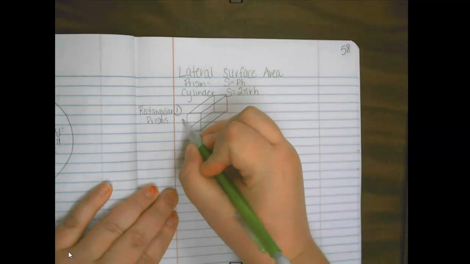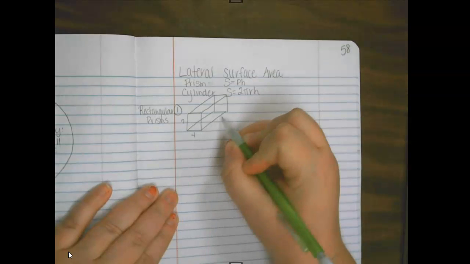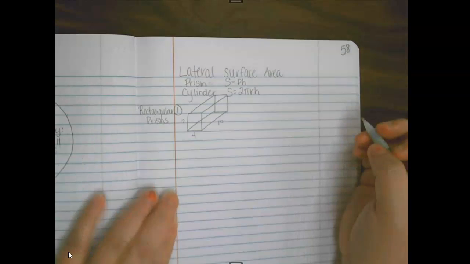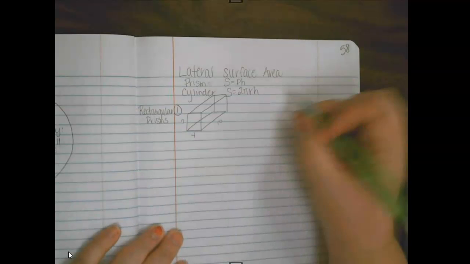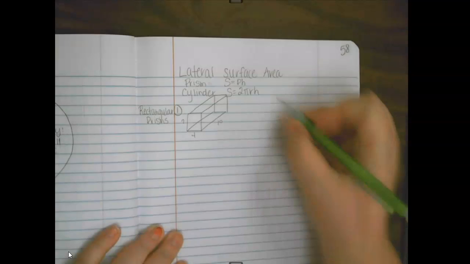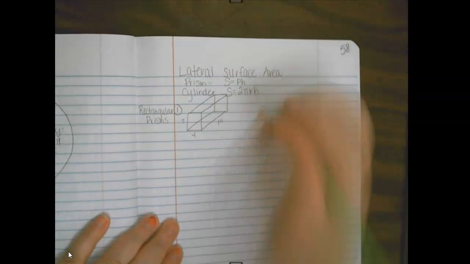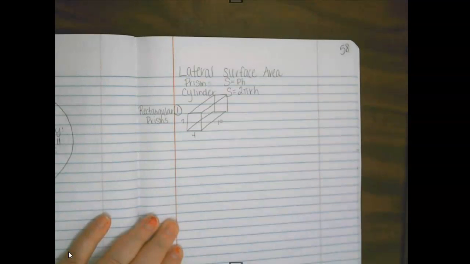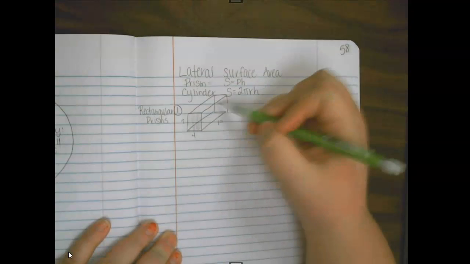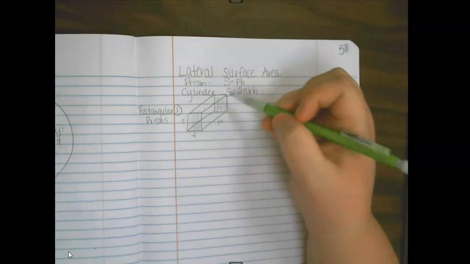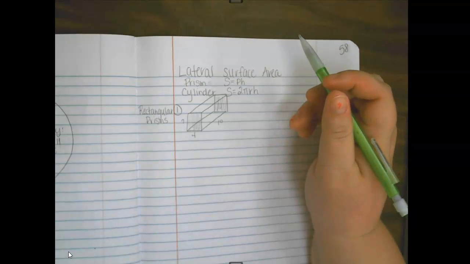This is going to be 7, 4, and 10. Alright, so P stands for perimeter of the base. So we're going to shade this front as our base and our back as our base. You could have done top and bottom. That would have been okay. You just got to identify the base.